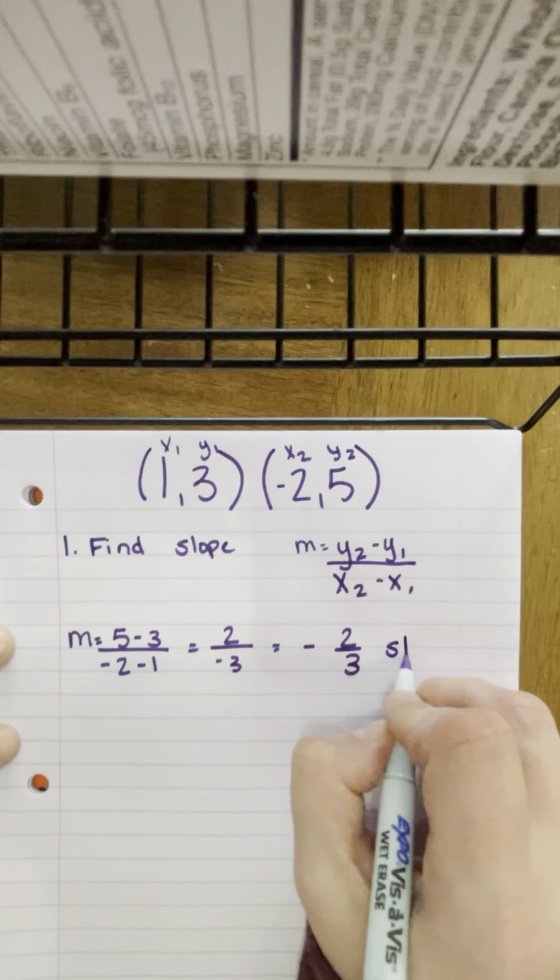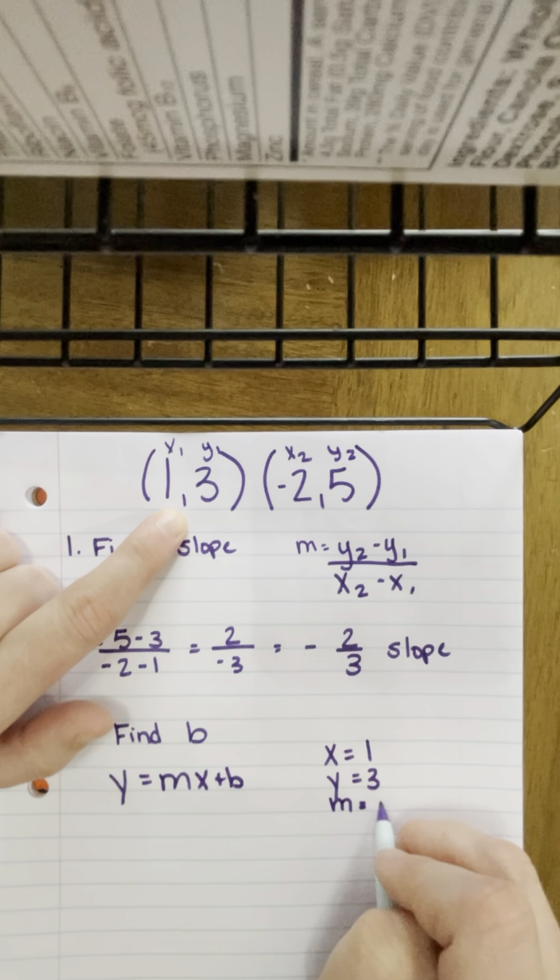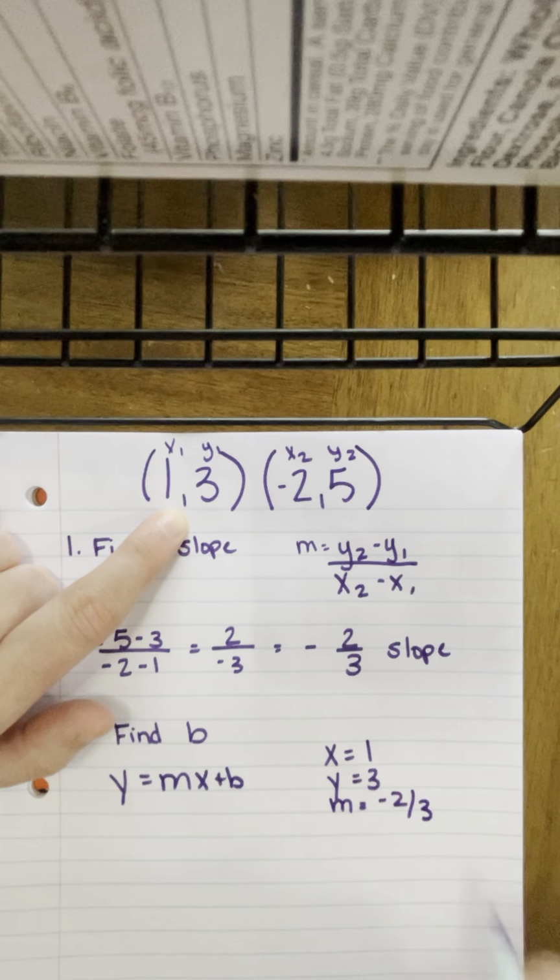Find B. Remember, I pick one of these 2 points. So Y equals mx plus b. I'm going to use this first one. X is 1, Y is 3, M is -2/3.